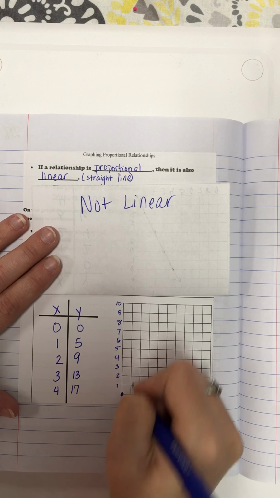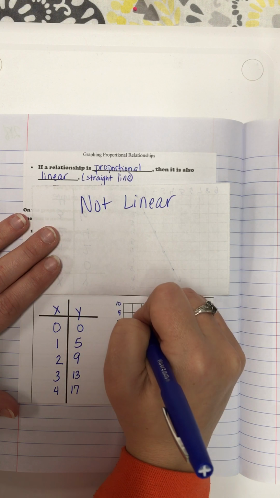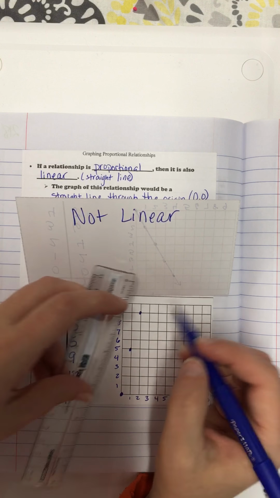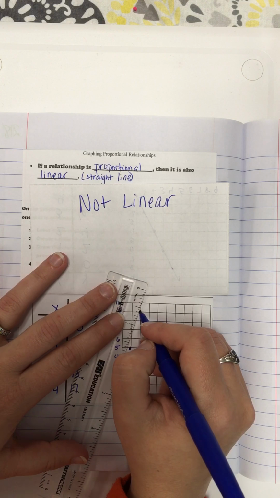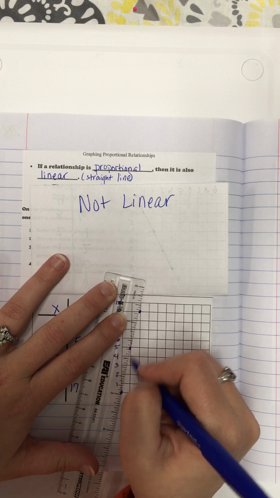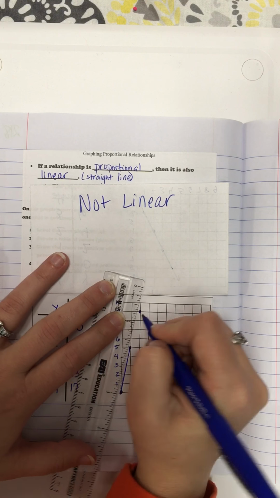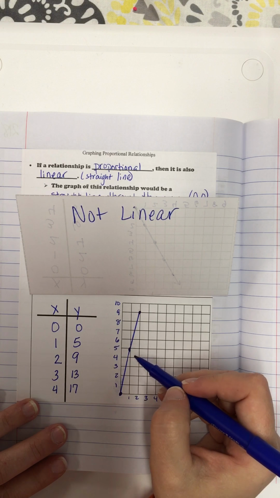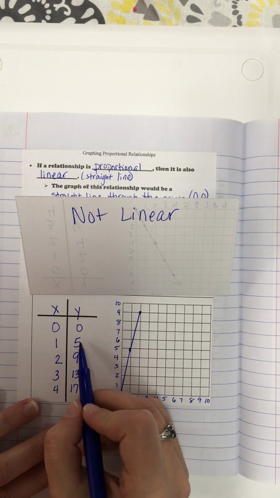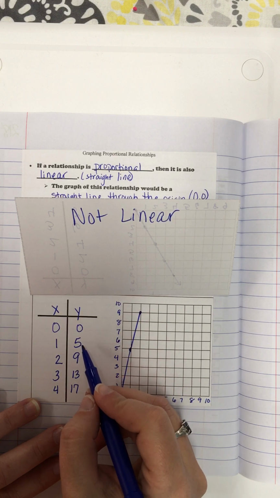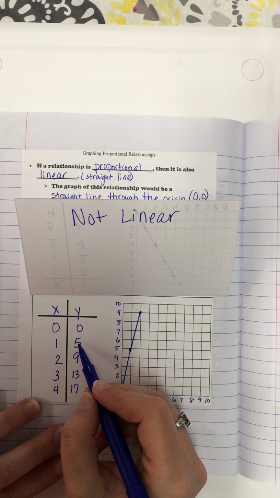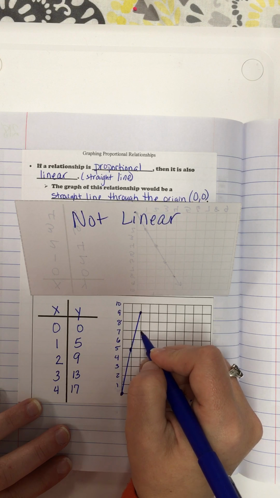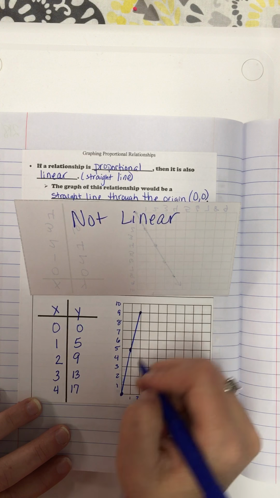So we have 0, 0, 1, 5, but then it goes to 9, and if we kept going then it would continue to go up this direction, and we can't draw a straight line that gets all of them. So my graph is not extremely nonlinear because it only changes by 1. If instead of 9 we made this 7, and then it would be 2, 7, then you could see a drastic change in the relationship.